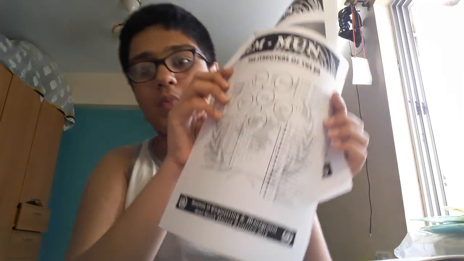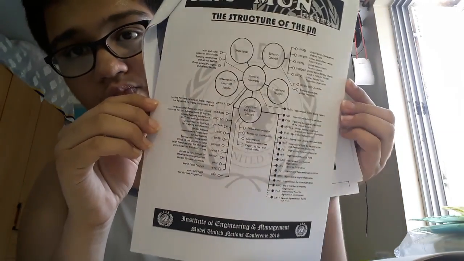Okay, I find this nice. So what is the UN? If you can see this properly, in the middle is the General Assembly, and it has subparts: the Security Council, Trusteeship Council, Economic and Social Council, International Court of Justice, and Secretariat.